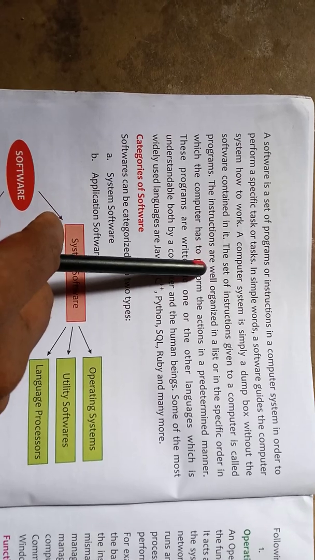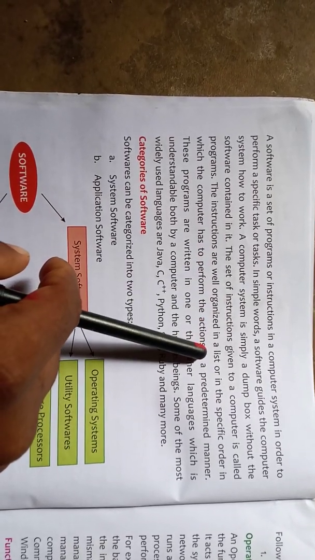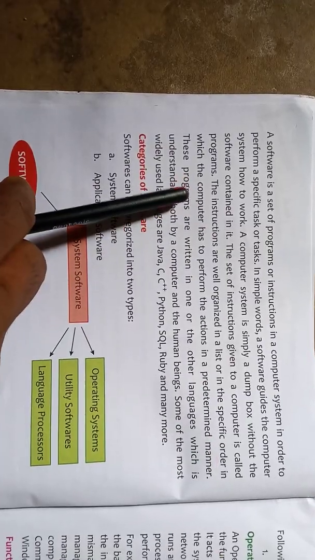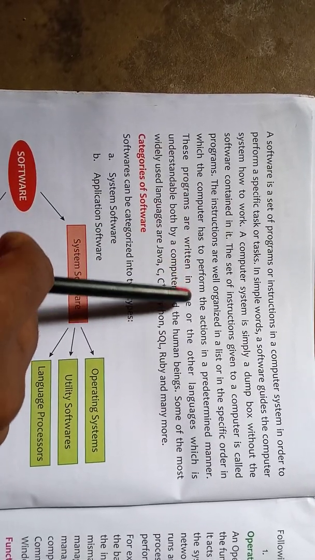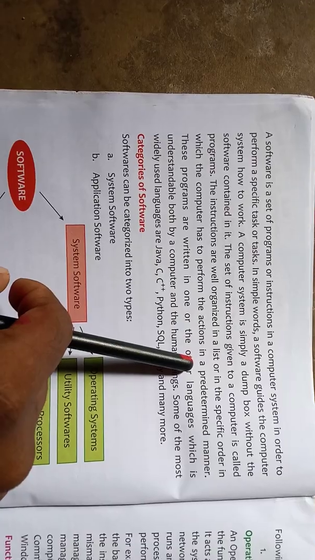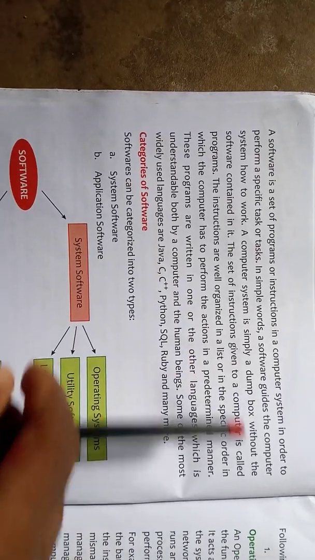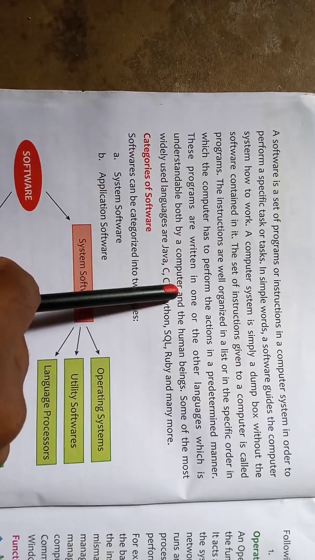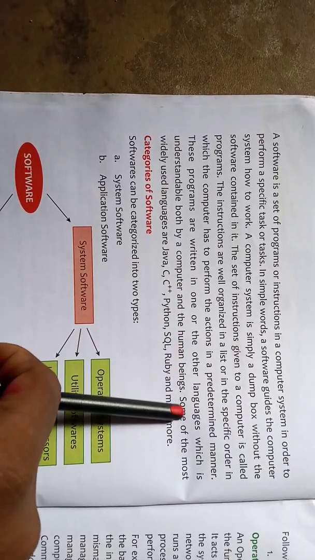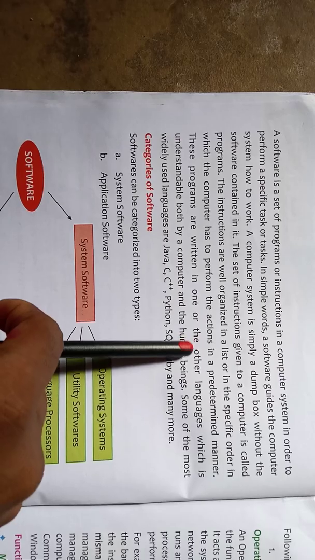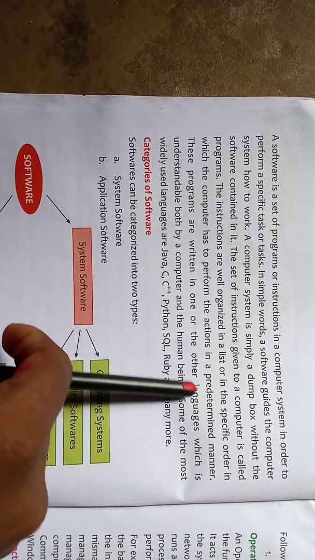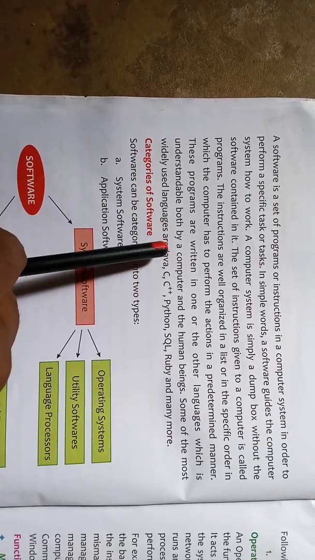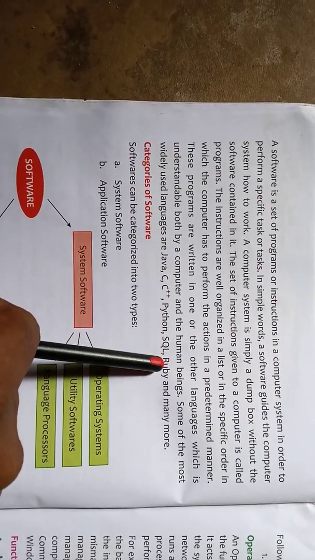The instructions are well organized in a list or a specific order in which the computer has to perform the actions in a predetermined manner. These programs are written in one language or another, so that they can be understood by both the computer and human beings.